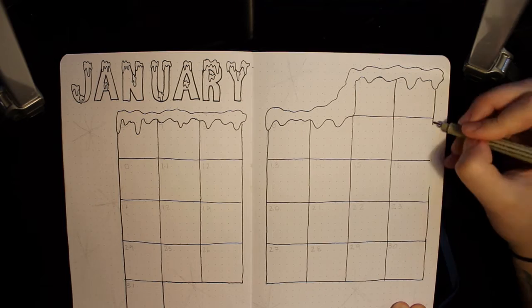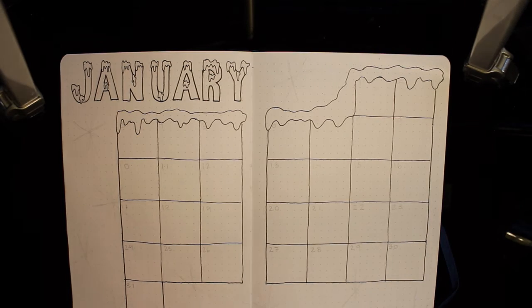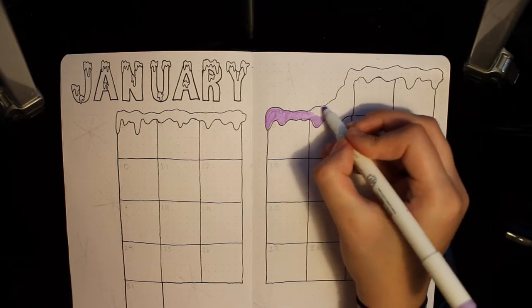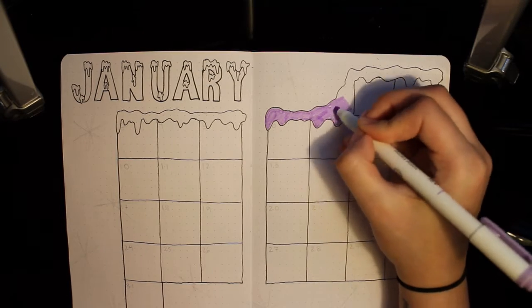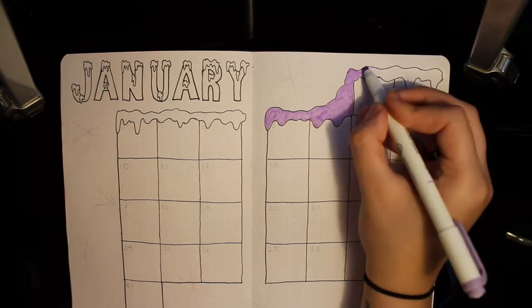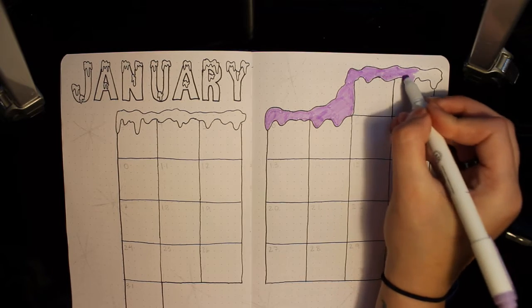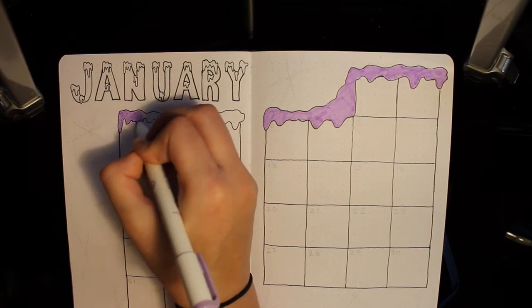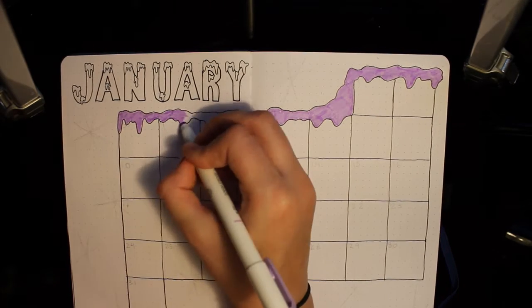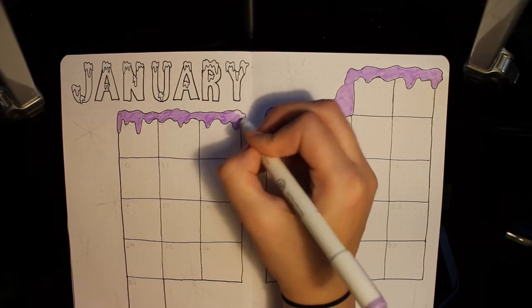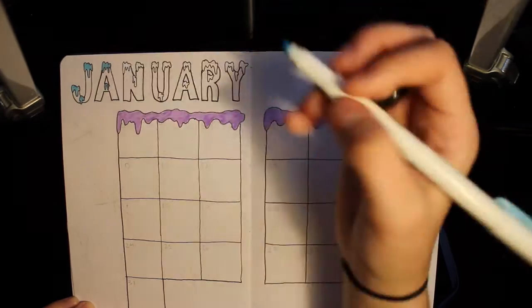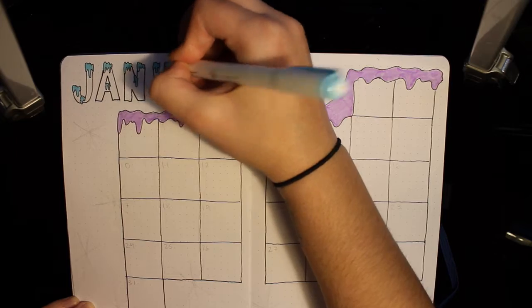For the calendar, I did thinner lines for the interior boxes and then used some thicker lines for the exterior ones, just to give it a little bit more depth. Again, going in with my midliners and doing the light purple here, and then using the lighter blue on January.